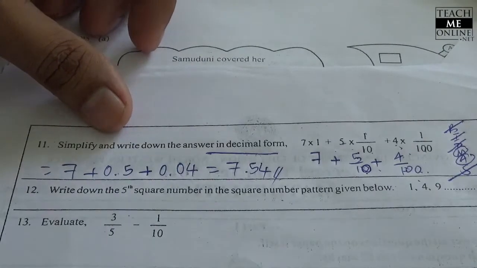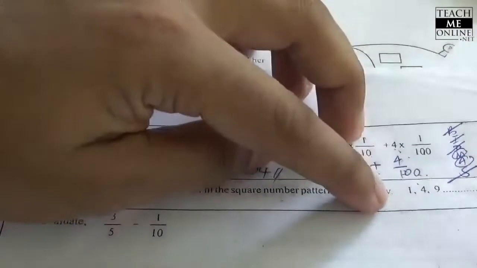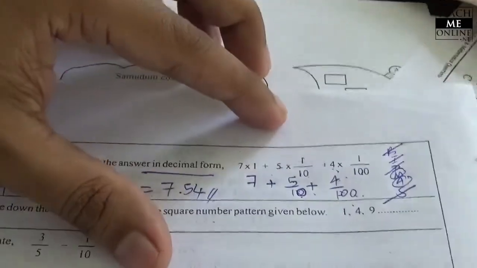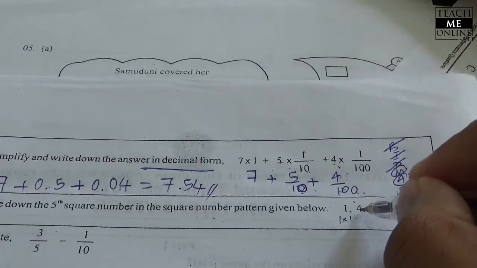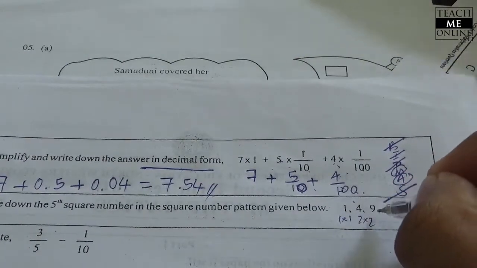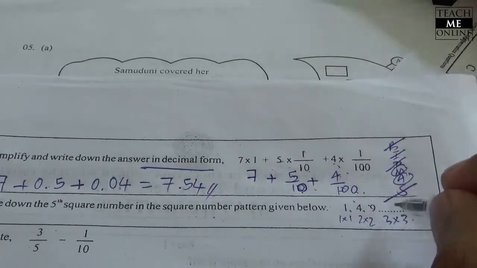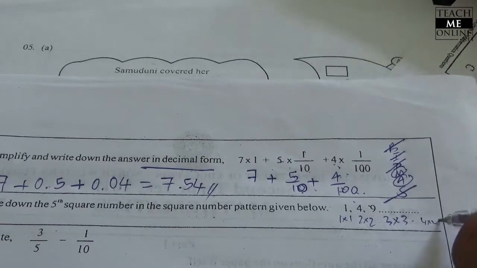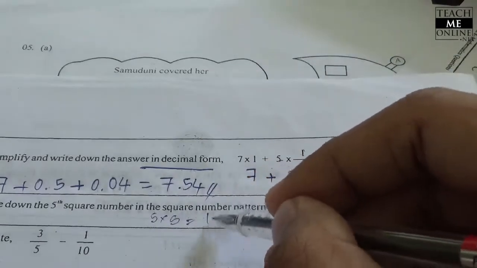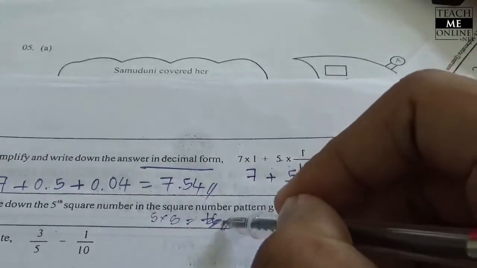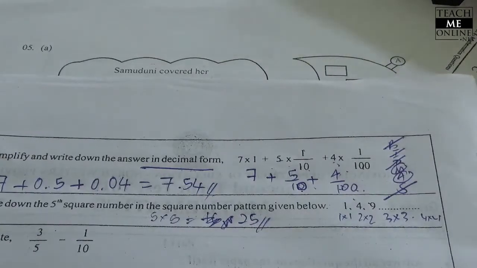Right. Question number 12. Write down the fifth square number in the square number pattern given below. 1, 4, 9. 1 is obtained by multiplying 1 by 1, 4 by multiplying 2 by 2, 9 is 3 times 3. The next one is 4 by 4, 16. But they want the fifth one. Fifth one is 5 times 5. That is 16, sorry, 25. 5 times 5 is 25.